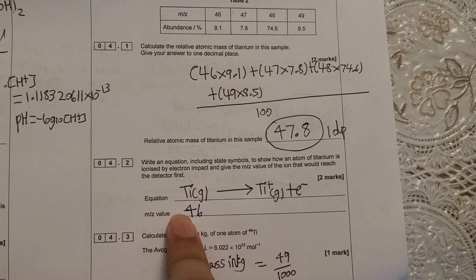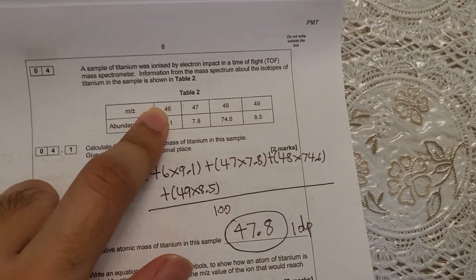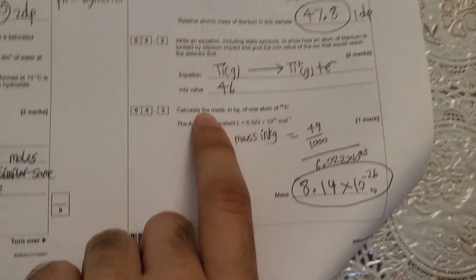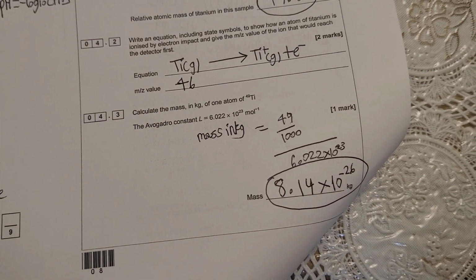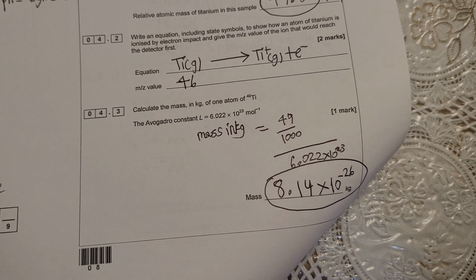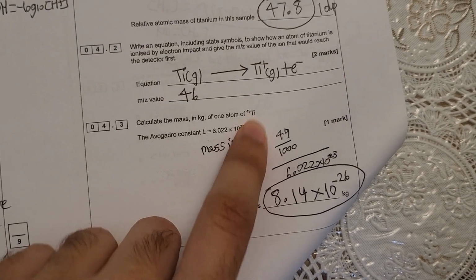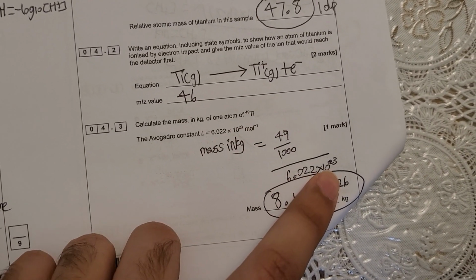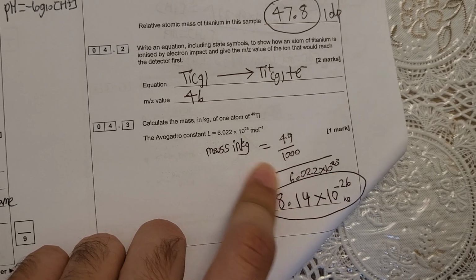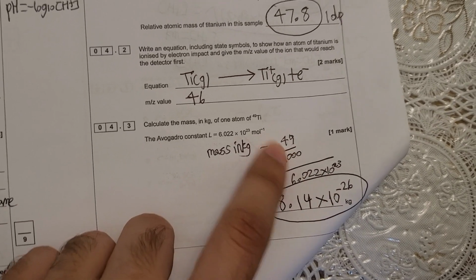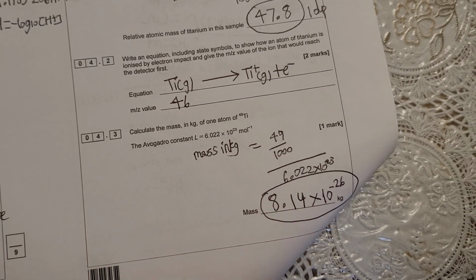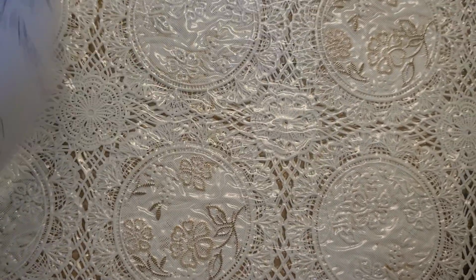The m/z value that would reach the detector first is the one with the lowest m/z value, therefore 46. Calculate the mass in kilograms of one atom of this. Well, first things first, calculate the mass of one atom. I'm going to do 49. What I should have done is 49 divided by 6.022 times 10 to the power 23, and then divide my answer by 1,000. But I guess this works as well, and you get 8.14 times 10 to the power minus 26 kg.